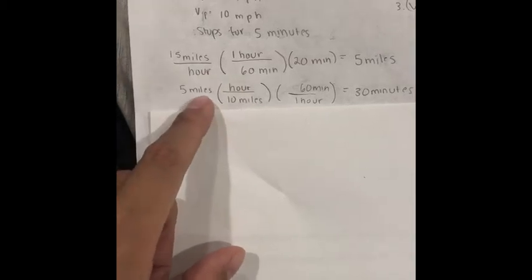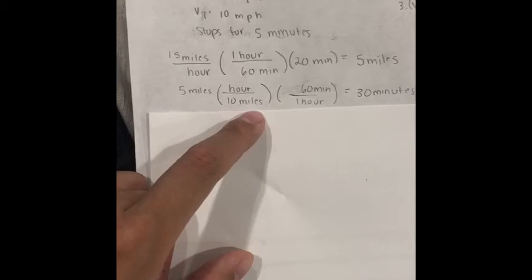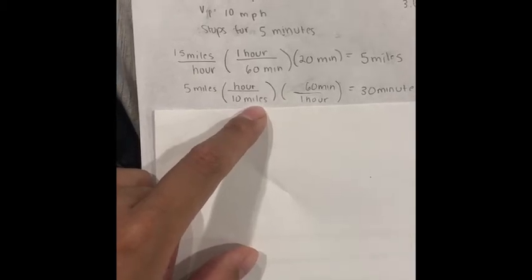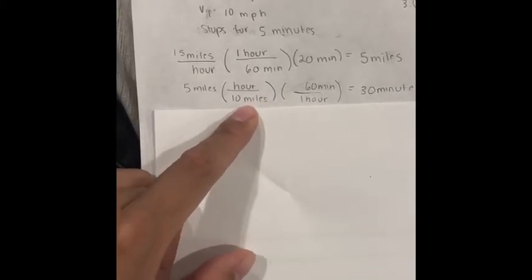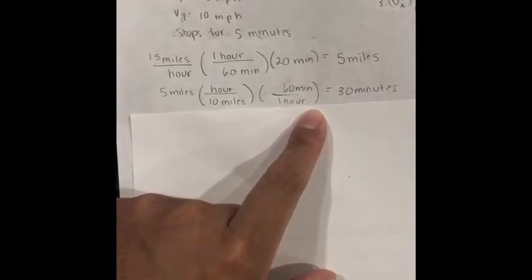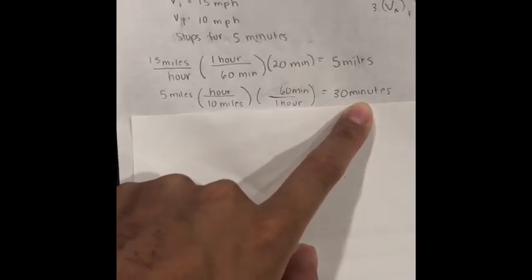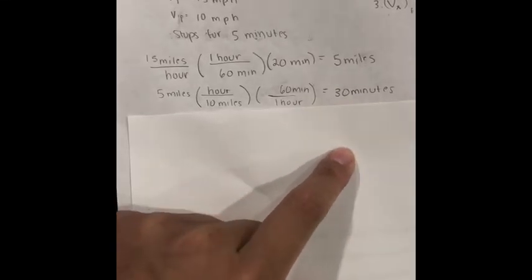In order to remove the miles, I flipped the hour to miles so that I can get rid of the miles. Then to convert the units back to minutes, we know there are 60 minutes per hour. So that totals 30 minutes.